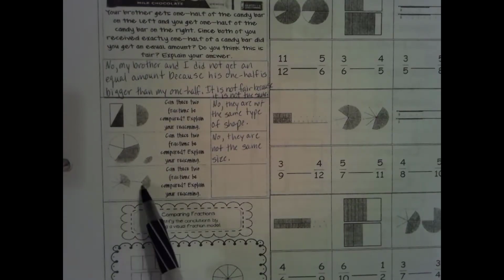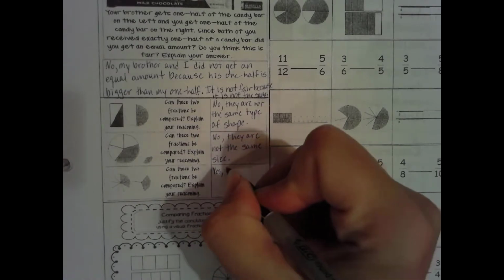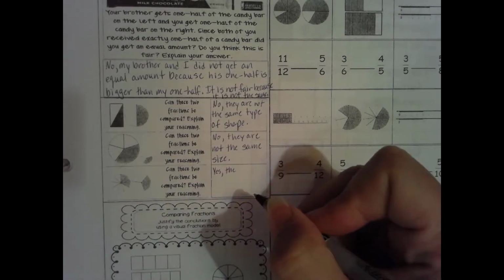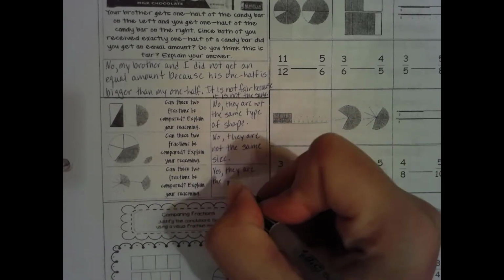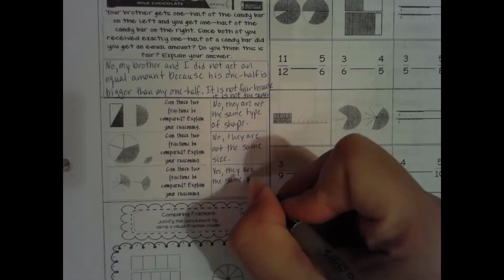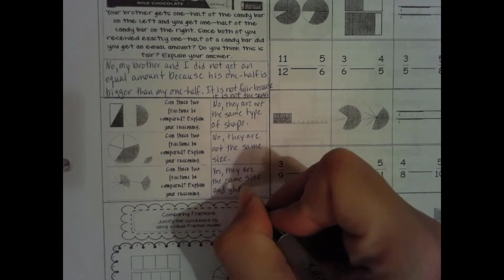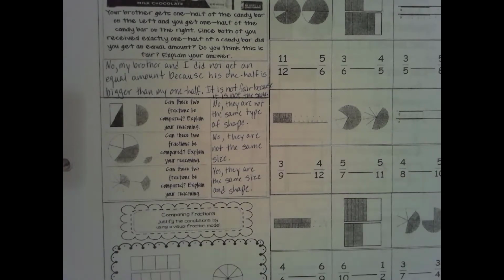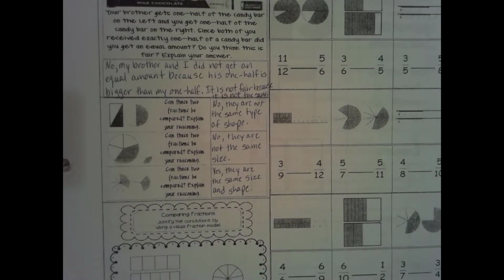These two are both circles. They're both the same size. Can we compare these? Yes. They are the same size and shape. They're both circles and they're both the same size. Now our pieces inside are different, but we're looking at the whole. When the whole is the same size and shape, then we can compare its pieces.